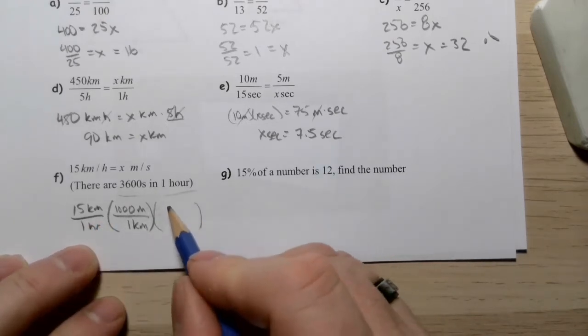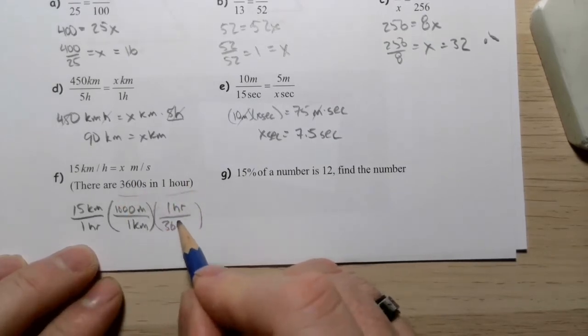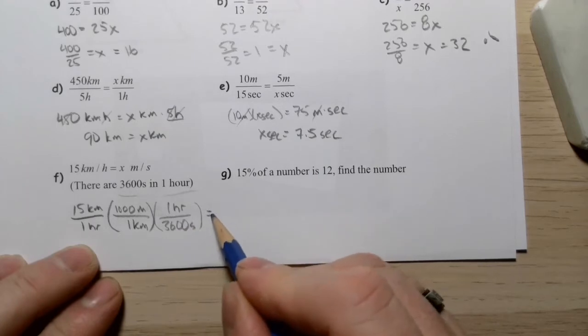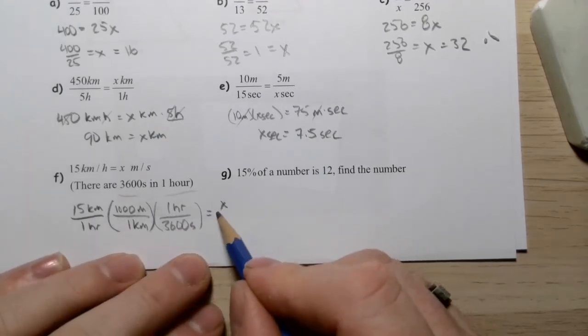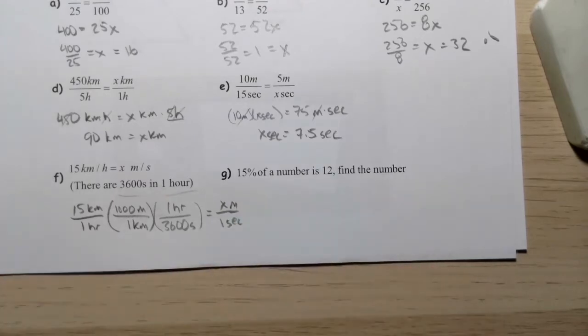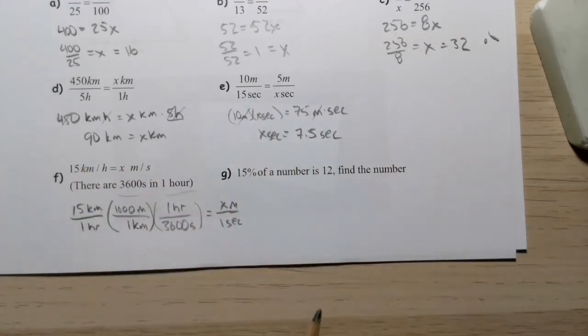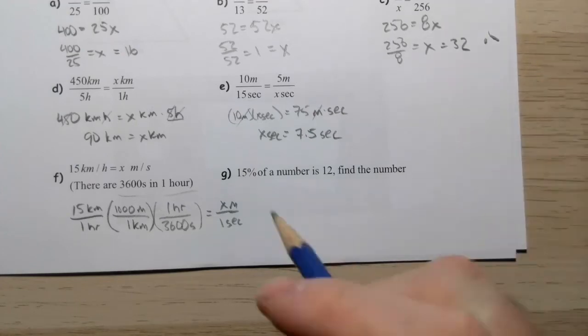I want seconds. Well, I know that 1 hour, just like I've given you here, 3,600 seconds, okay, is going to be x meters per 1 second. Now, when I do the solving for the x there, it'll be really quite easy at the end because of that 1 second here.